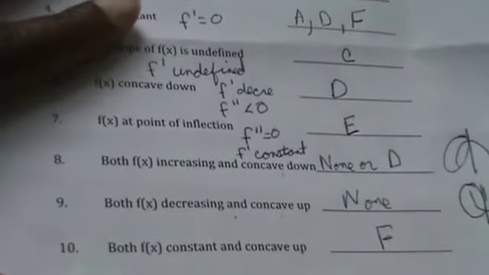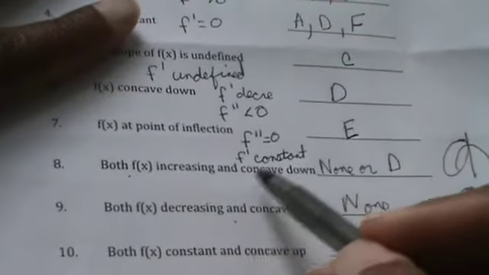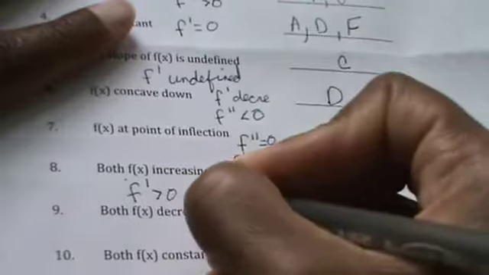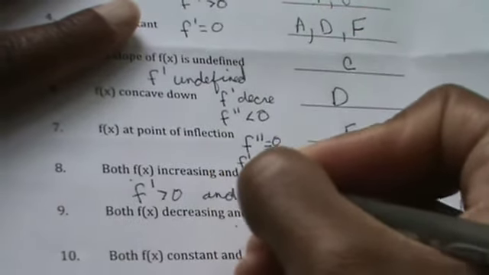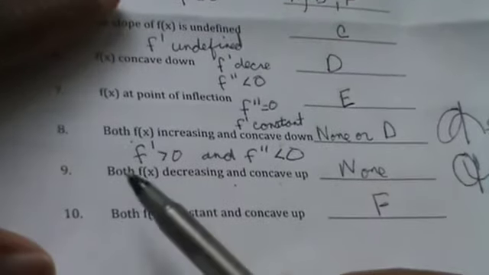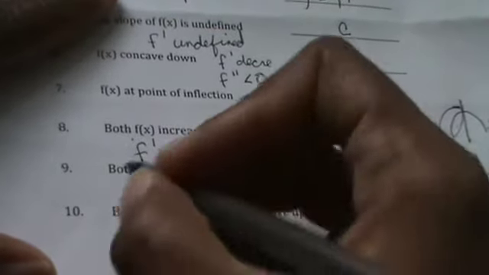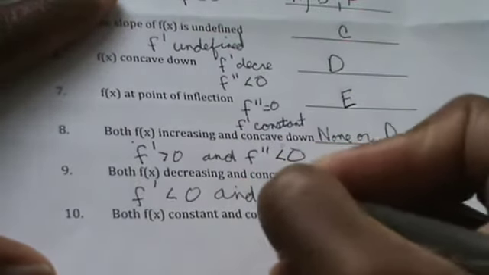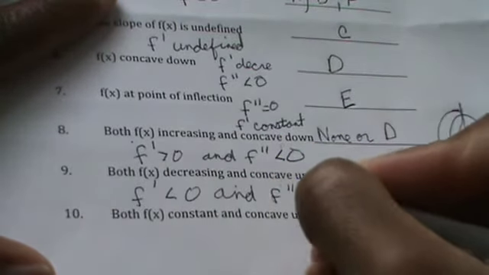You should be able to use your finger and follow along and see the things that are equivalent to each other. So for number 8, instead of writing f increasing and f concave down, I'll say f prime positive and f double prime negative. And instead of writing f is decreasing and concave up, I'll say f prime negative and f double prime positive.